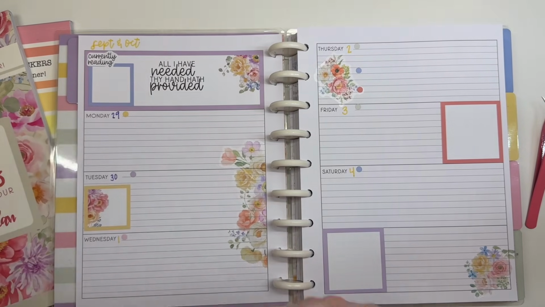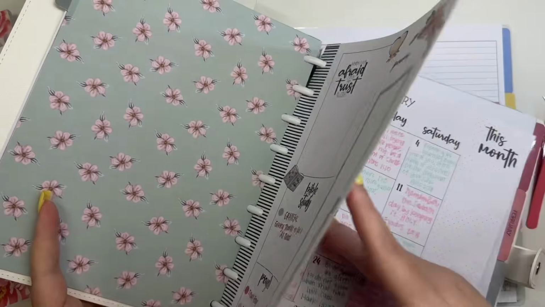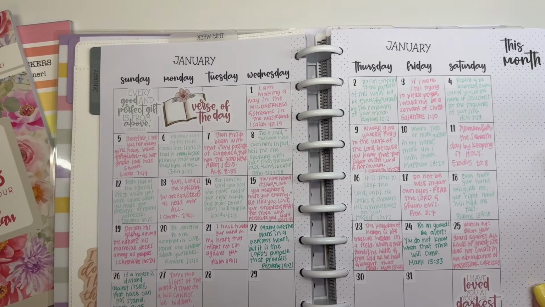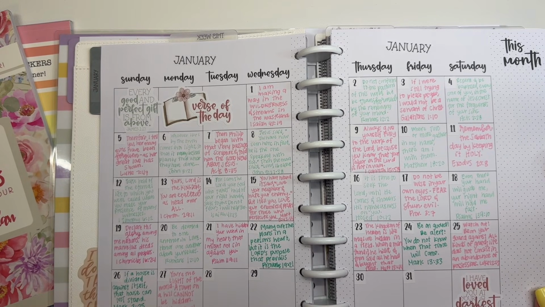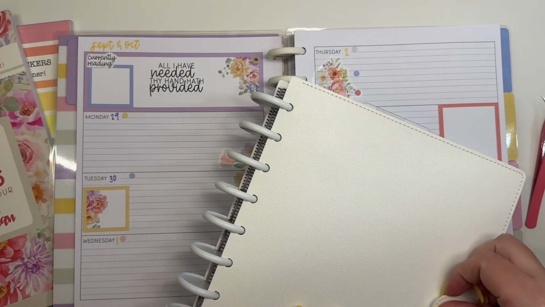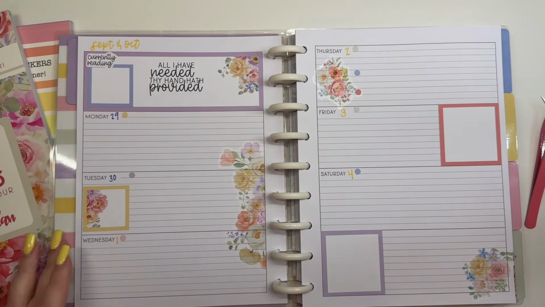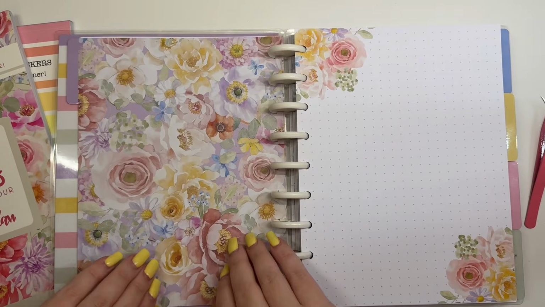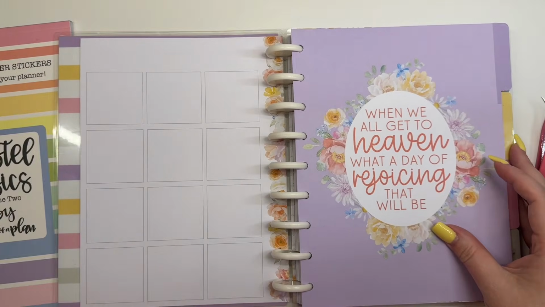Oh, and I guess while I have this out, I can show you how I used the monthly too. So the monthly in my faith planner, I like to use it for verse of the day. So I number it, I set it all up, I put very little decor, and then I write in the verse every day. And I get the verse from an app called the Bible app by Life Church. They have a verse of the day, so it's really easy to set that up.